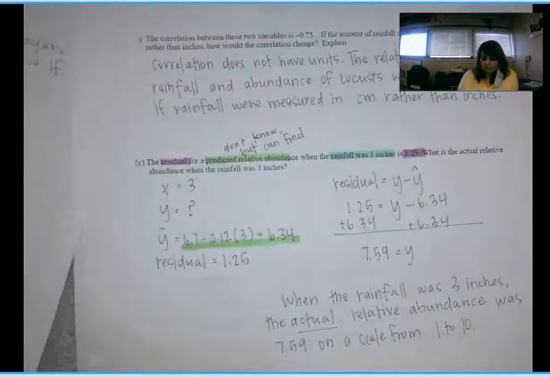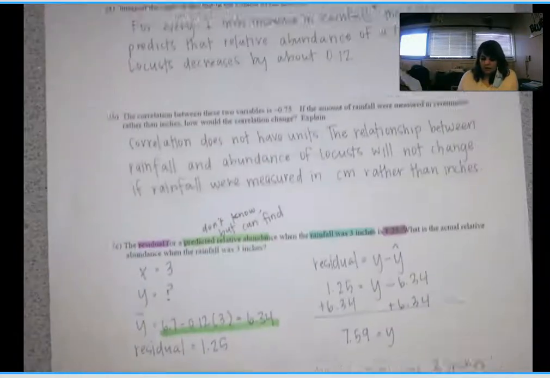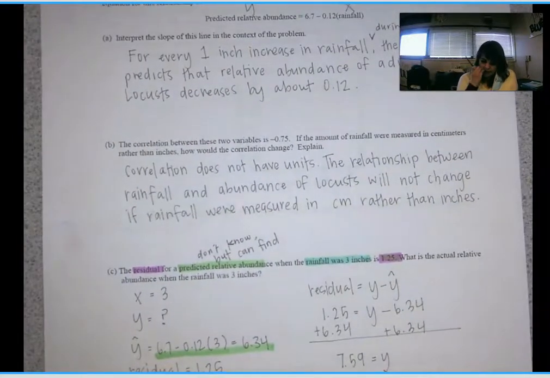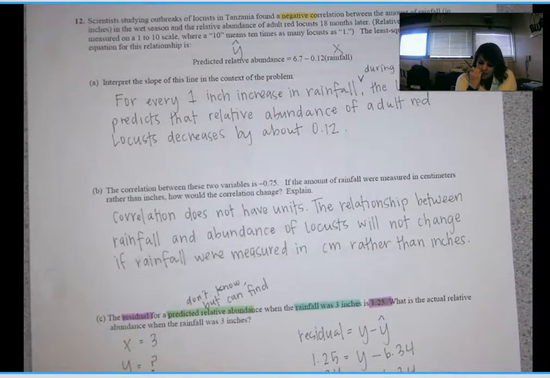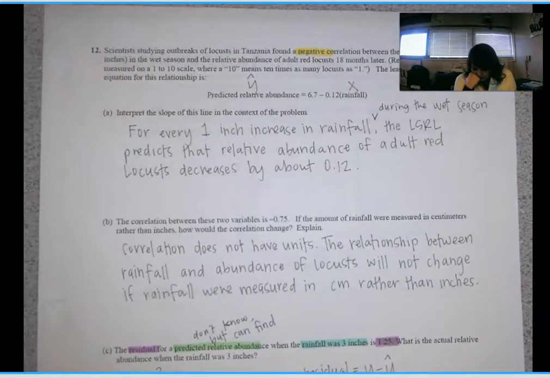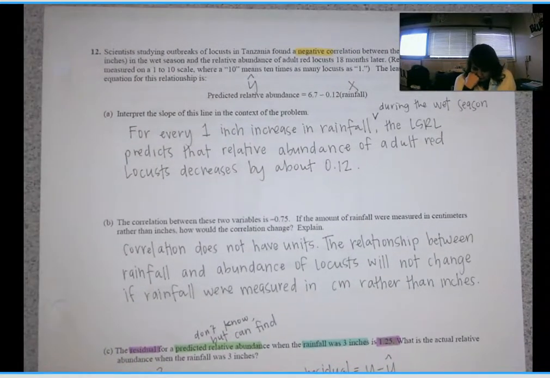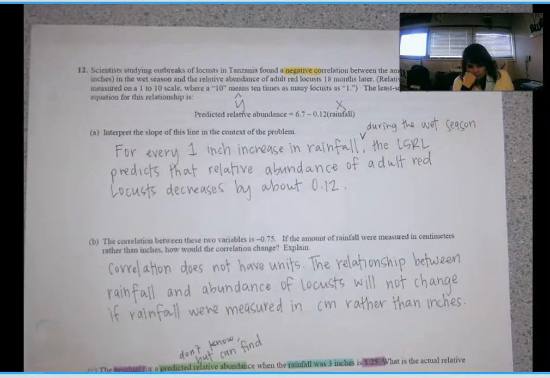Okay, and our last problem is studying outbreaks of locusts in Tanzania. They give us the regression equation. Interpret the slope of this line in context of the problem.